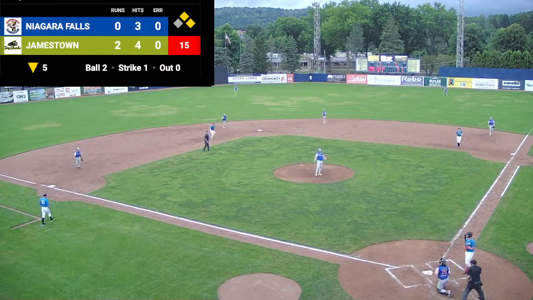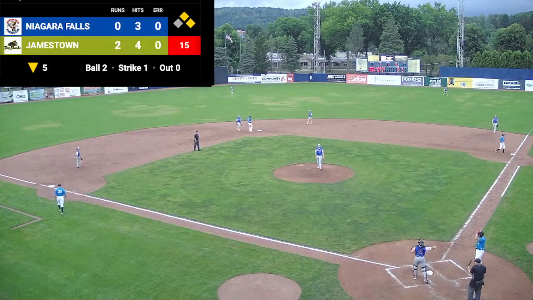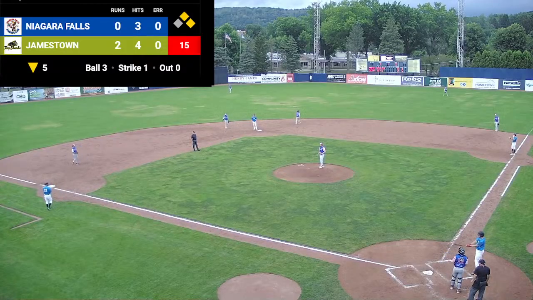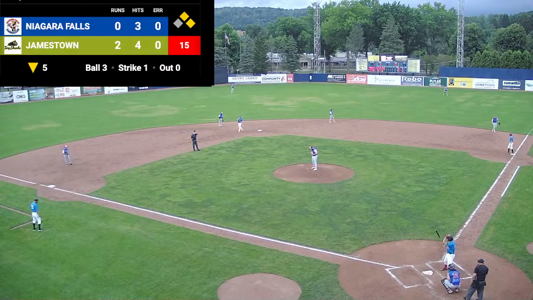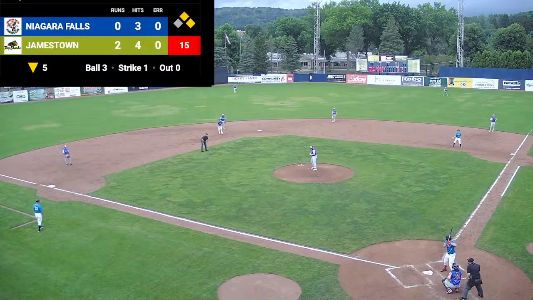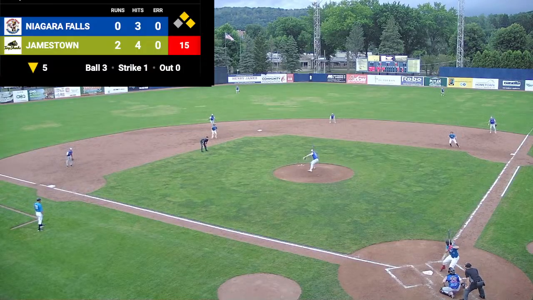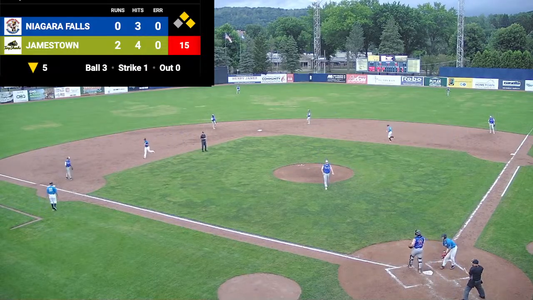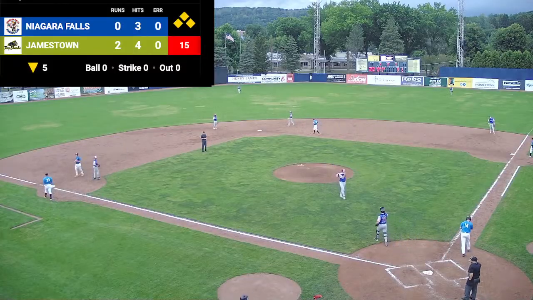Tony's 2-1 catches, drops too low, and it's 3-1. Brady Tony looking to recover after the early 3-ball count to Nolan Smith. Has struggled to find the strike zone early in this game here. And it is just inside. Another walk. That's back-to-back walks by Brady Tony.